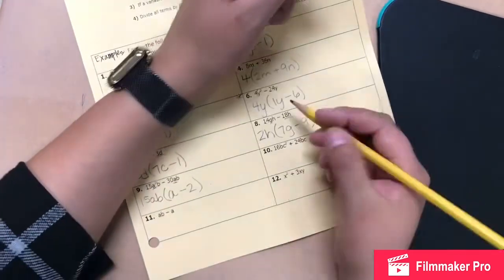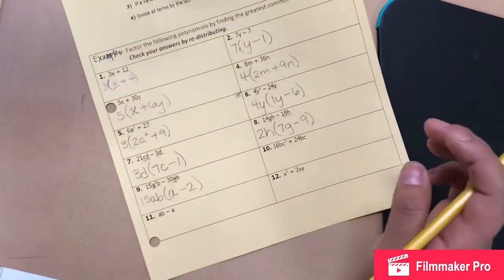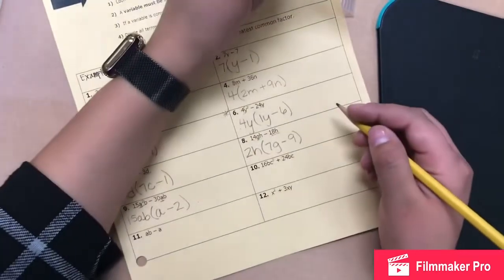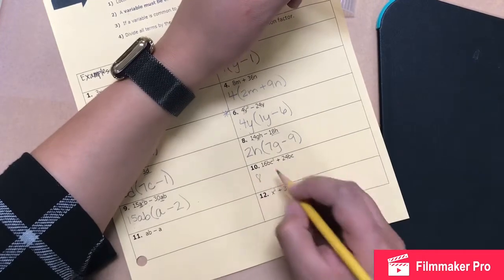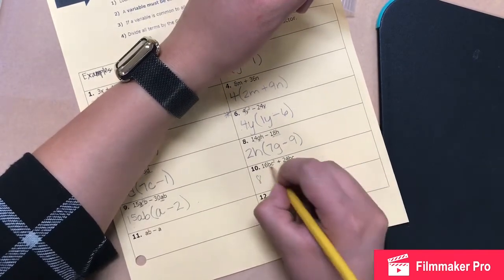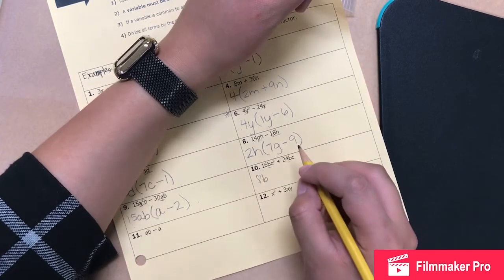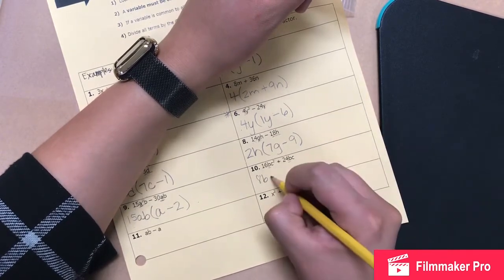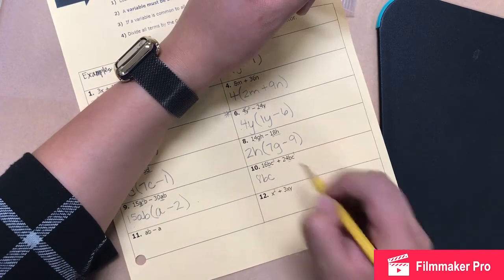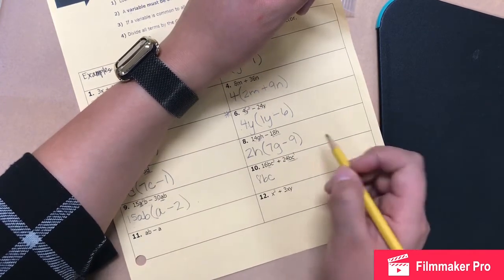Number 10, 16 and 24, the greatest common factor can't be 16 because 16 doesn't go into 24, but 8 goes into 16 twice and 24 3 times. They both have a b in common, but the most b's I can bring out is 1. And they both have a c in common, but the most c's I can bring out is 1 because this one only has 1 to give.